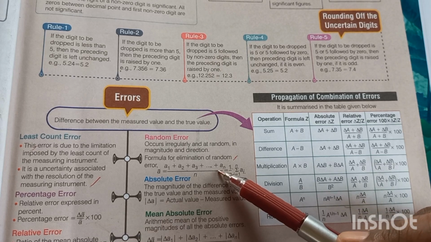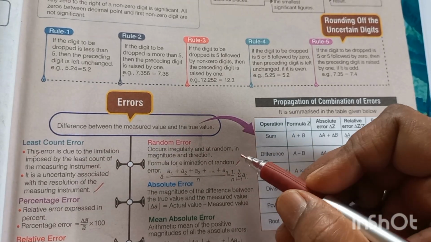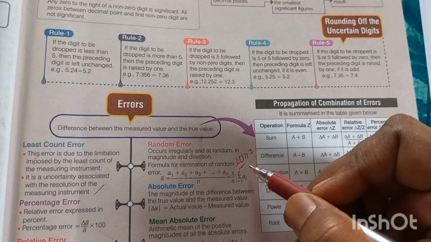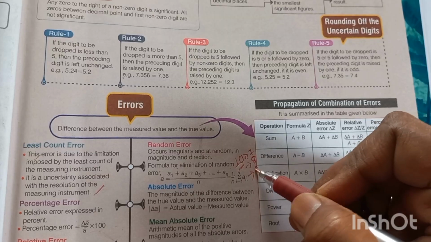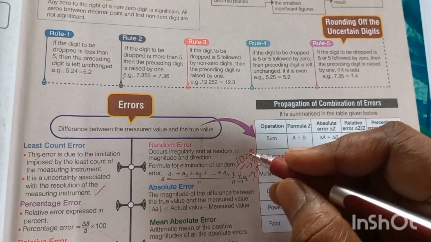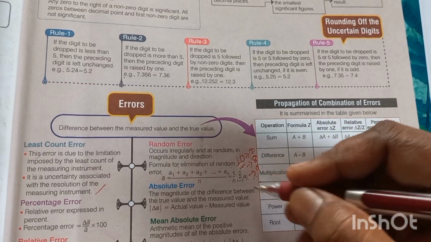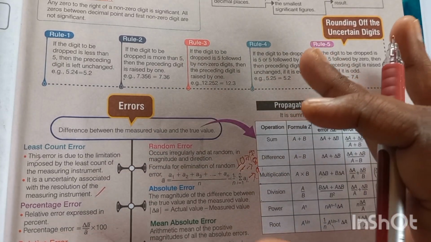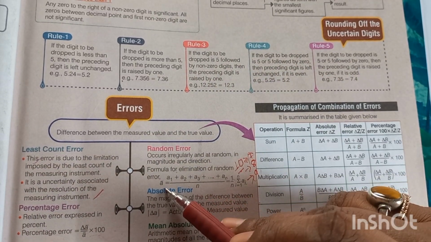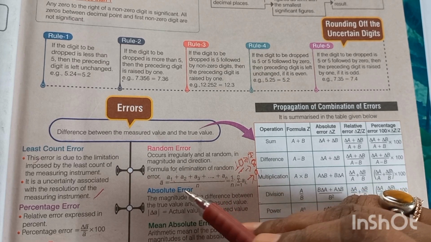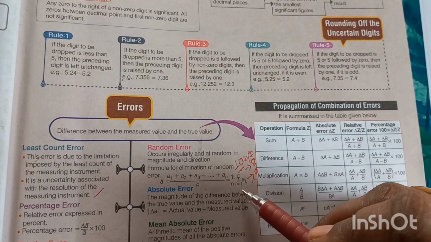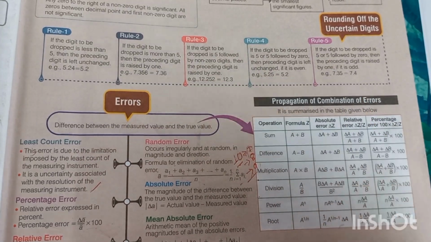So if for that particular experiment you have to get 10, one person will get 7, one person will get 8, one person will get 9. So these are random errors. It is not constant. All are not getting 8, all are not getting 9, all are not getting 7. They are randomly making mistakes. So how can we minimize that error? By taking the average value, that is a1 plus a2 plus a3 and so on up to an, divided by n. So this will be the formula for the random error.